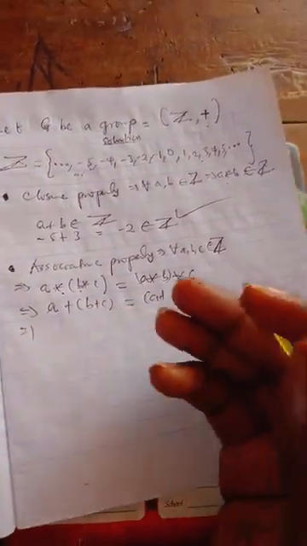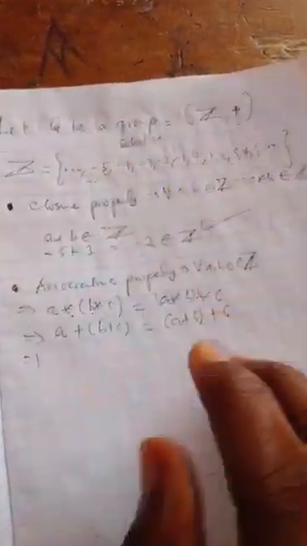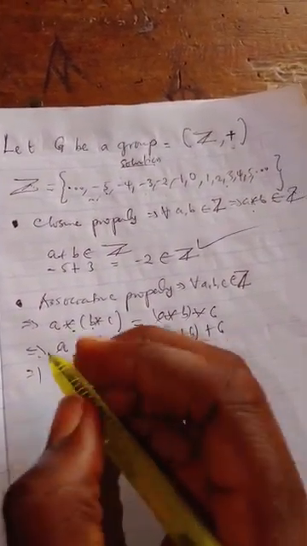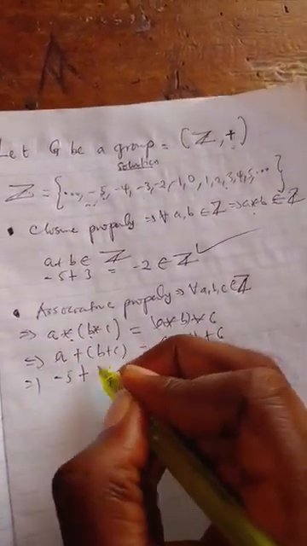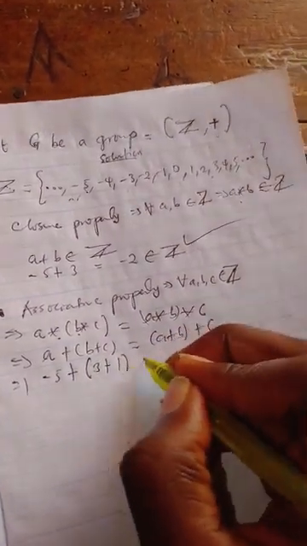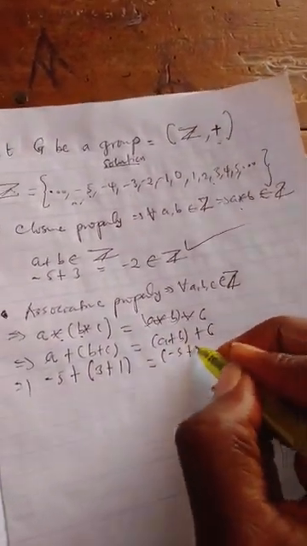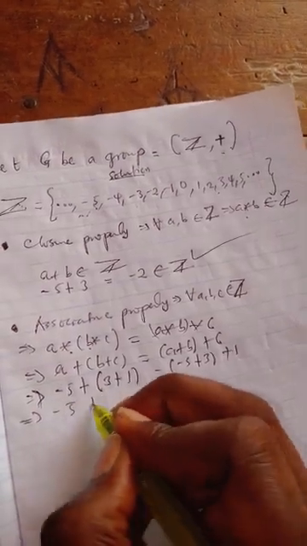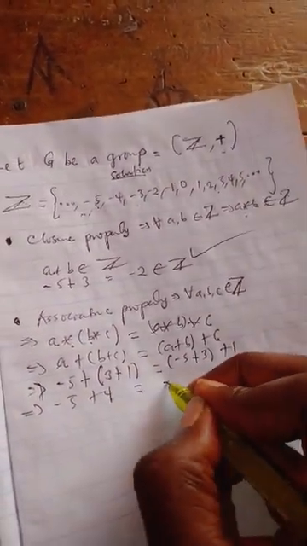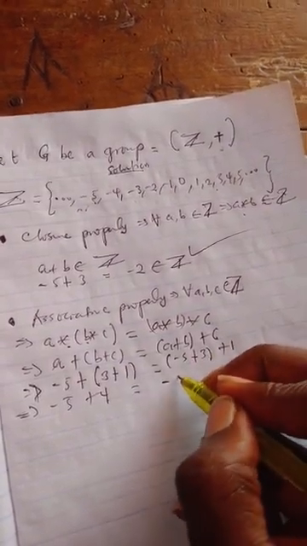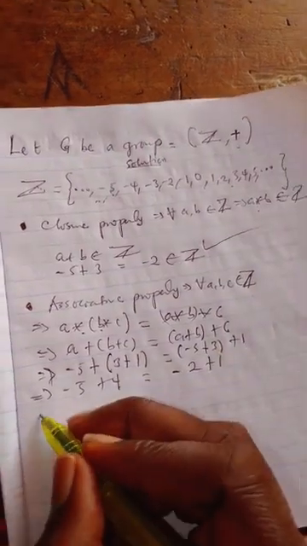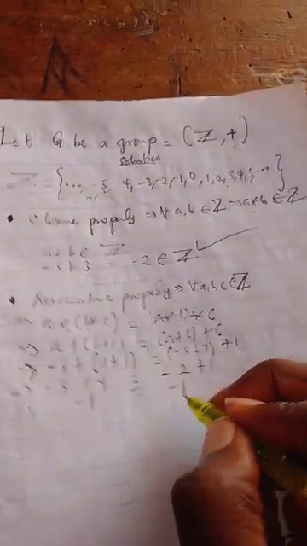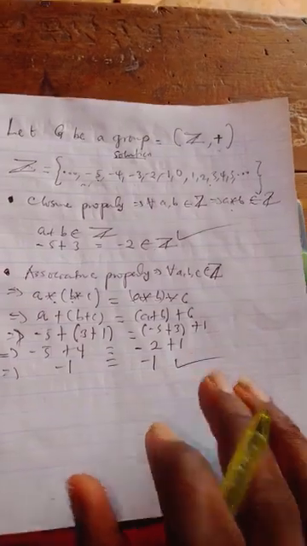So what can I take now? Let's say my a is -5, my b is 3, and my c is 1. So I'm going to have -5 plus 3, plus 1. So this implies (-5 plus 3) plus 1, which is -2 plus 1, and -5 plus (3 plus 1), which is -5 plus 4. Alright, -5 plus 4 will give us -1, and -2 plus 1 will give us -1. We can see that the associative property also holds.